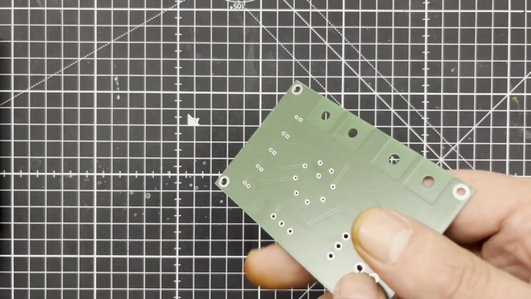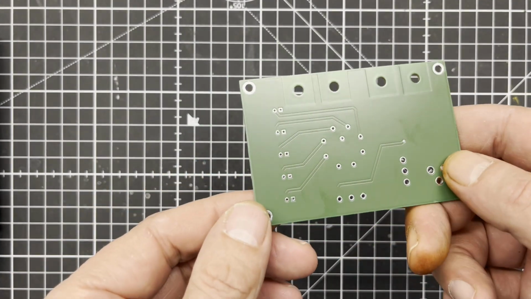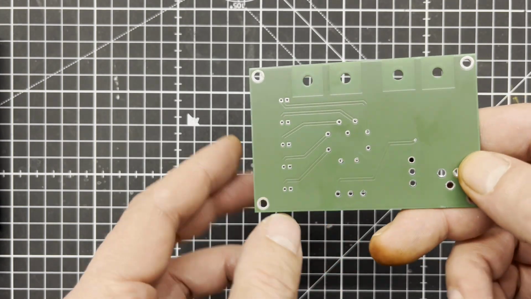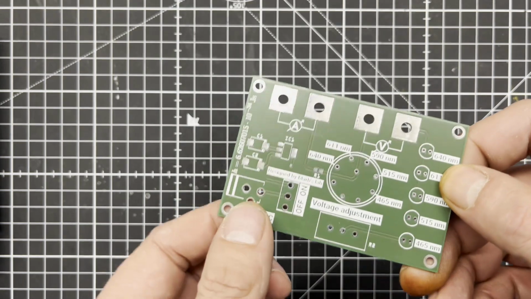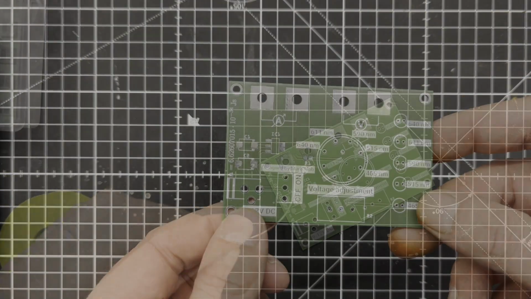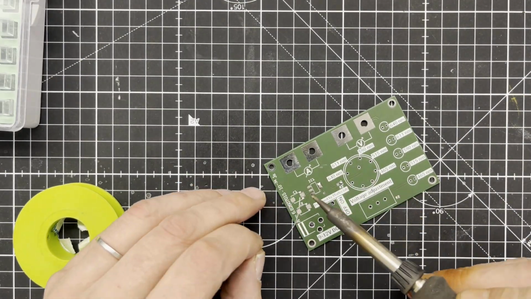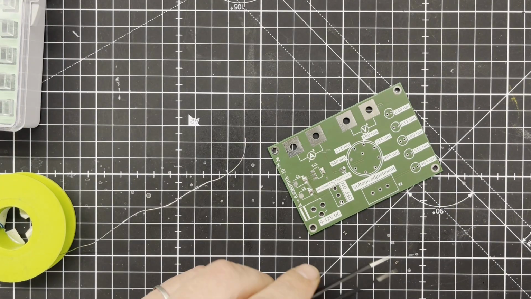After the so-called Gerber files were sent to my PCB manufacturer, I received the PCBs a week later. I then fired up my soldering iron and populated the PCB.